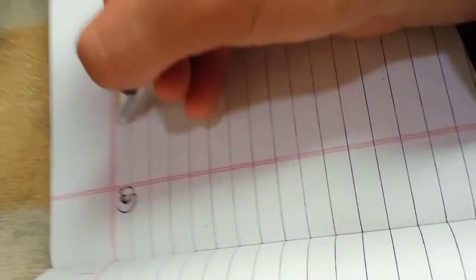Now let's solve the fifth question. What is the question?